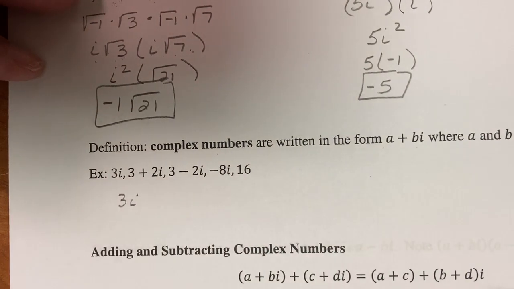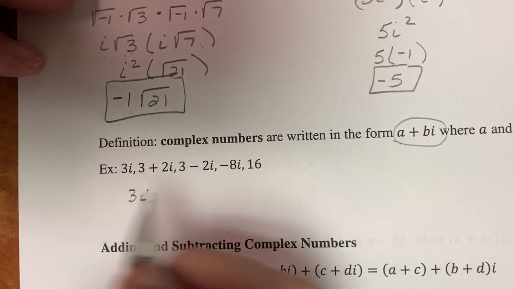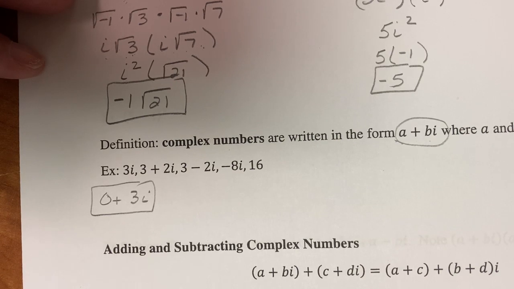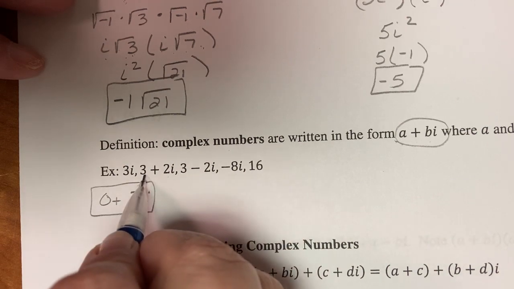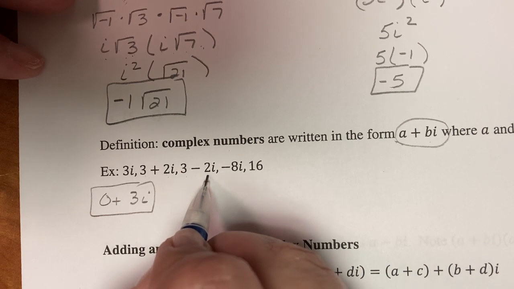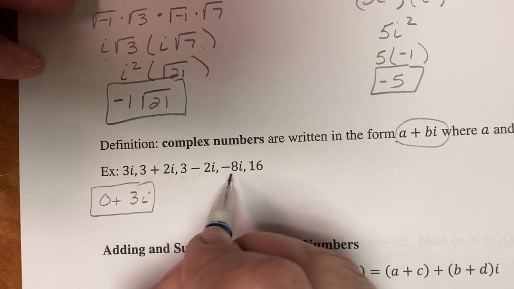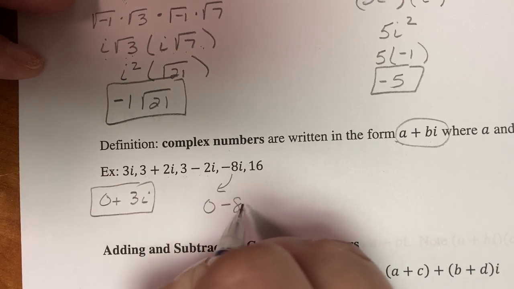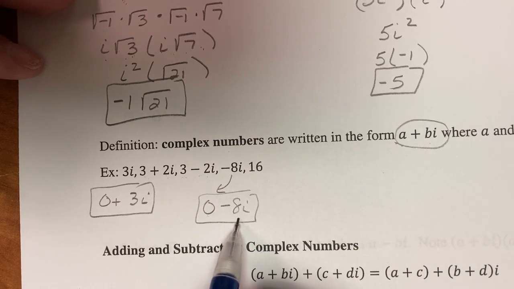3i is a complex number. And that is true because I can write it in this form, a plus bi. It's just that my a happens to be a 0. That's okay. 3 plus 2i, that's a complex number. My a is 3 and my b is 2. 3 minus 2i is a complex number. My a is 3 and my b is negative 2. Negative 8i is a complex number because, again, I can write that as 0 minus 8i. So my a is 0 and my b is negative 8.